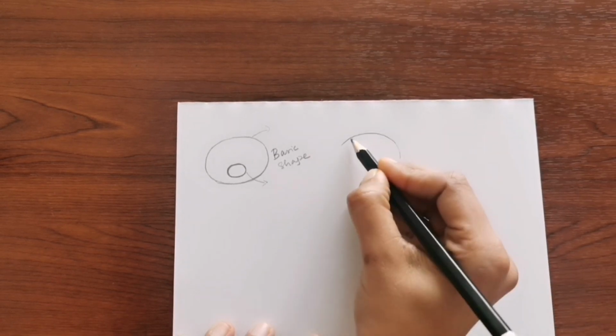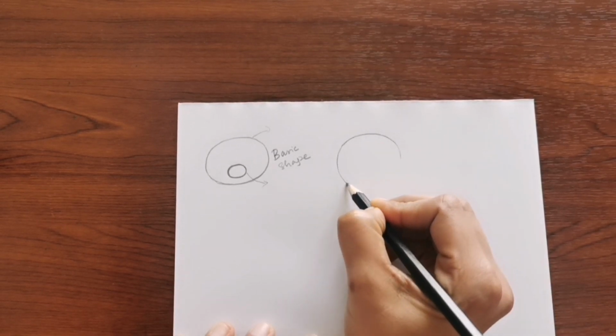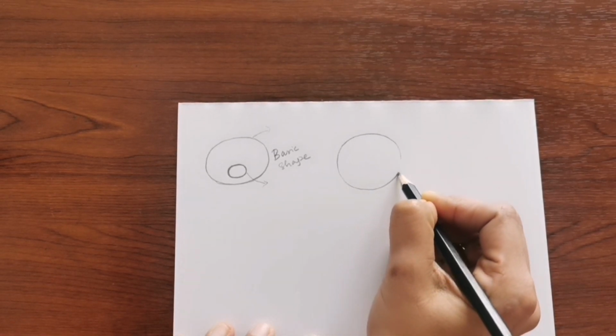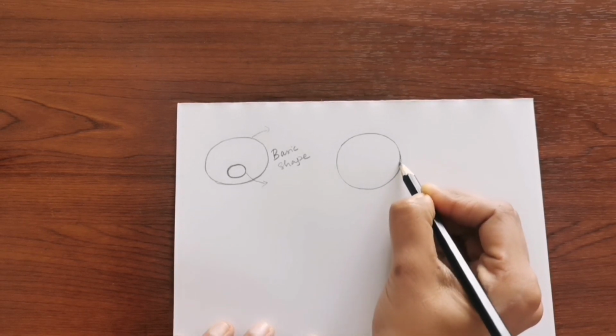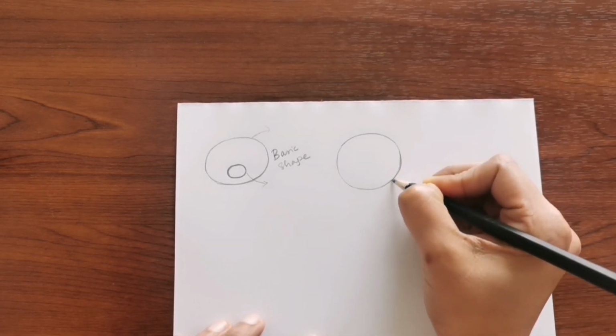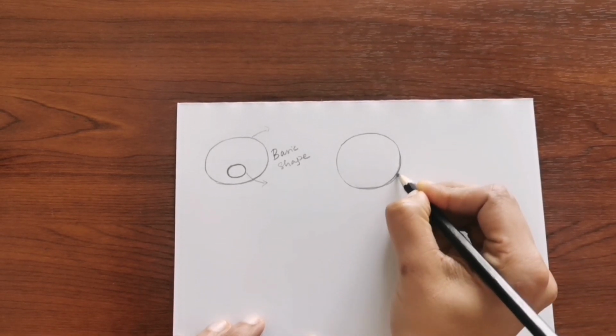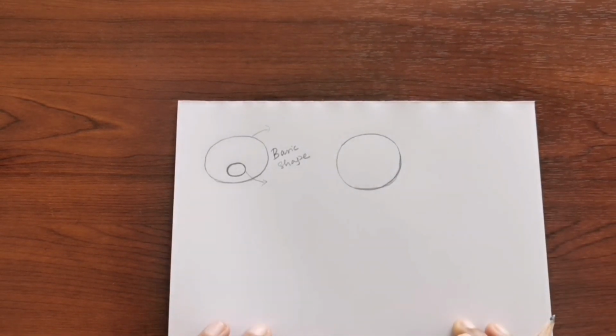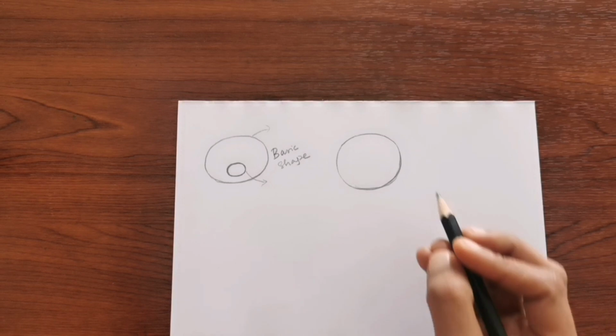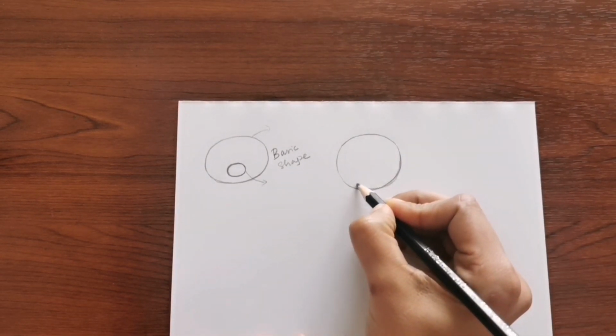So again, I'm making a big circle like this for the head part, and the small one for the mouth part, and then you just guess which animal we are drawing. Each time I'll not tell you until you find. You have to guess.